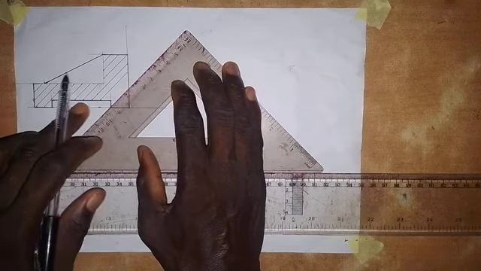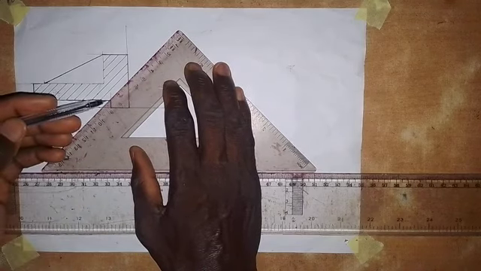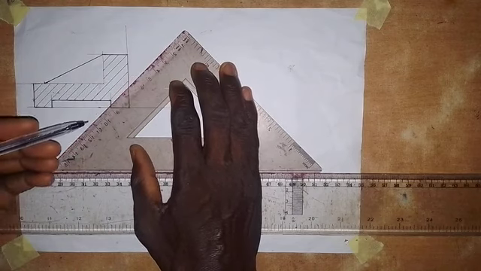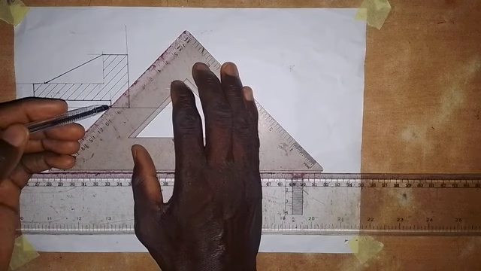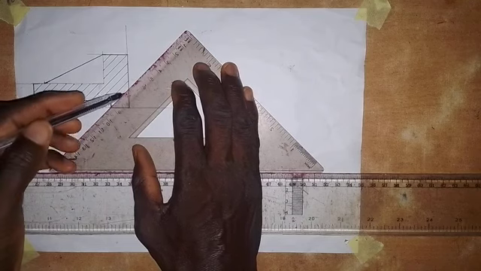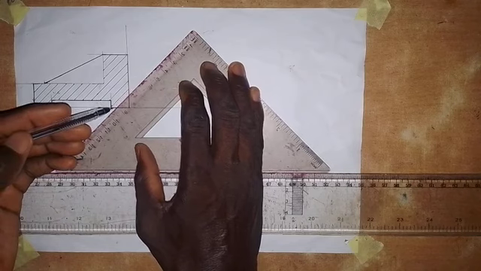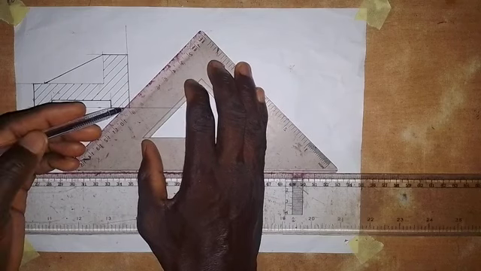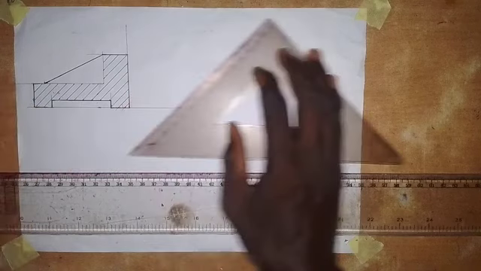So this part will not be hashed, as you see it in the diagram, so we leave it like that because it cuts under the object. And then we put the action line here, and then we put the action line here. So we have hashed this surface now.